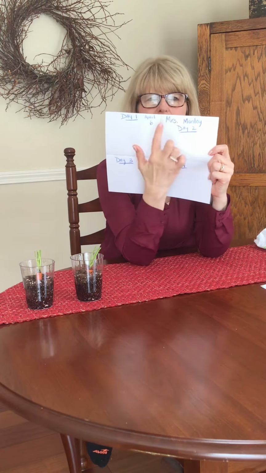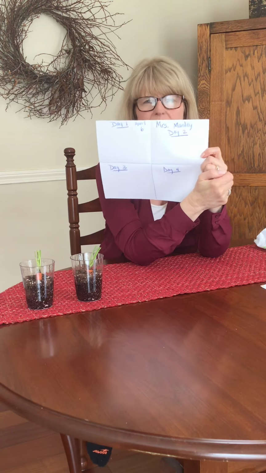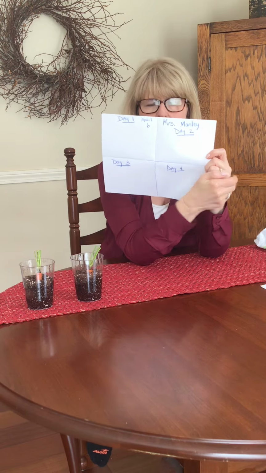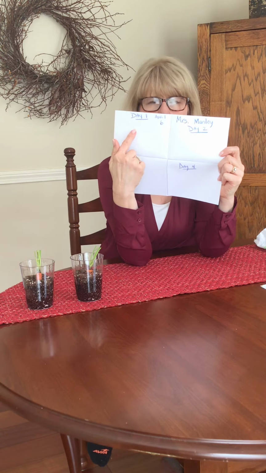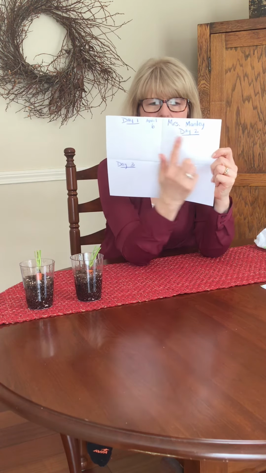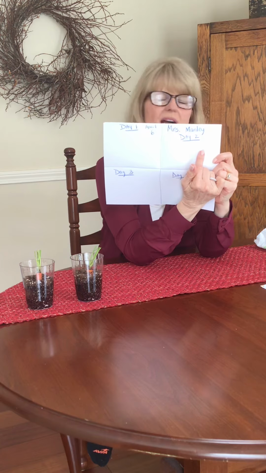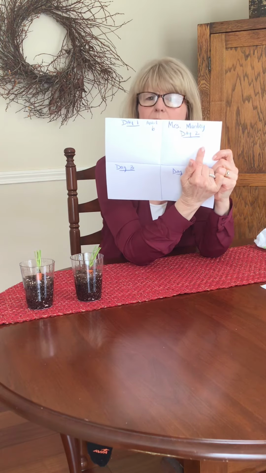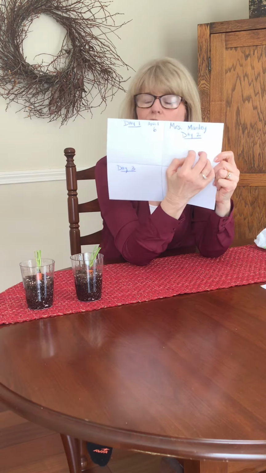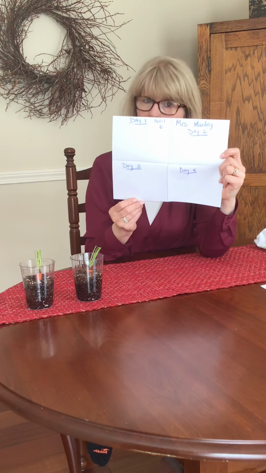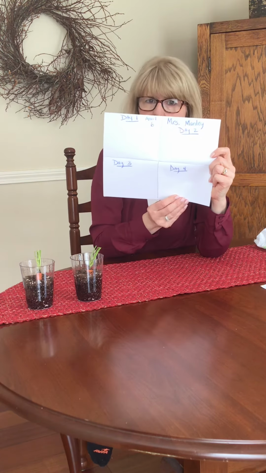I put my name up in a dark crayon because I want to be able to see your name. I put day 1, which is today. Day 2 is going to be the second day we look at our carrots. We're not going to look at them tomorrow, but it will be the second day, day 2, that we look at the carrots. Day 3 will be the 3rd time we look, and day 4 will be the 4th time.